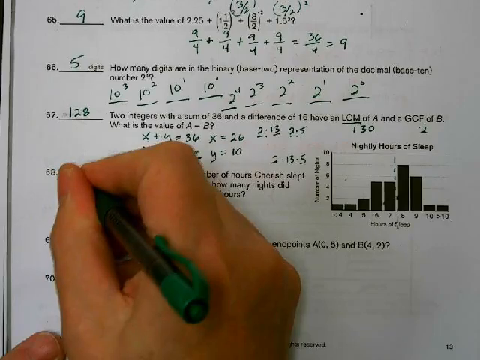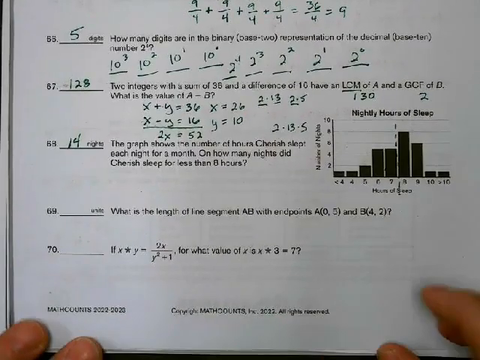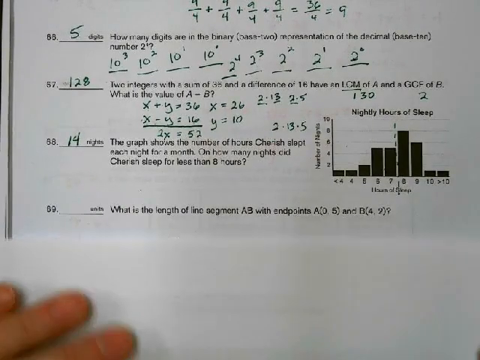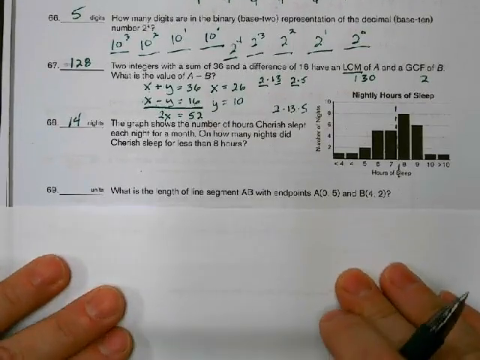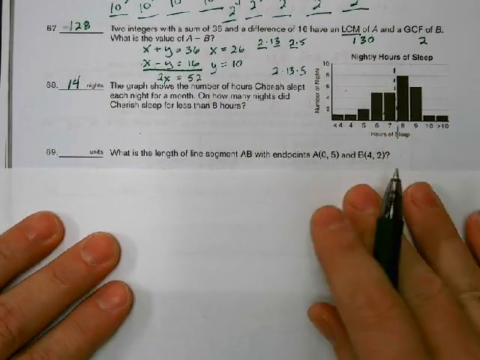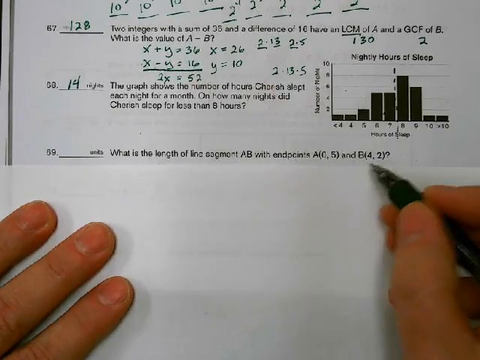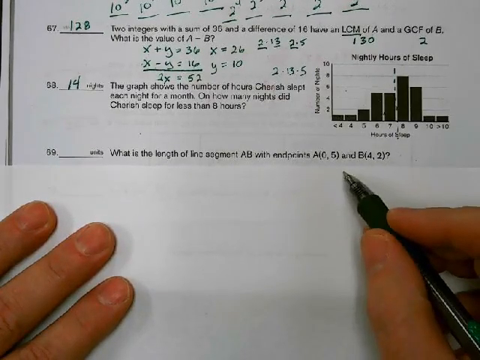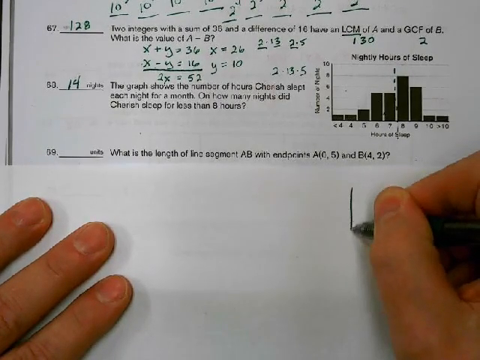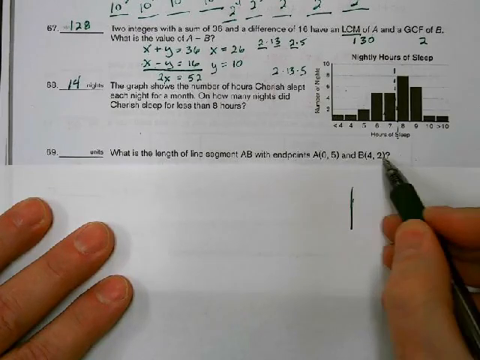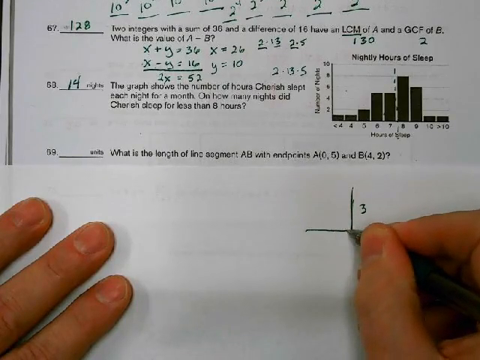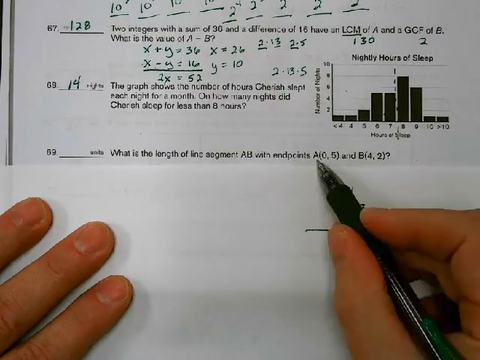That was nice to have an easy one. All right. What is the length of the line segment AB with endpoints (0, 5) and (4, 2)? Okay, so for this one, what we just need to do is look at the difference in the y values and the difference in the x values. So our y values are vertical. The difference between 5 and 2 is 3. And then now I'll look at the distance of my x values, 0 to 4, that's a distance of 4.